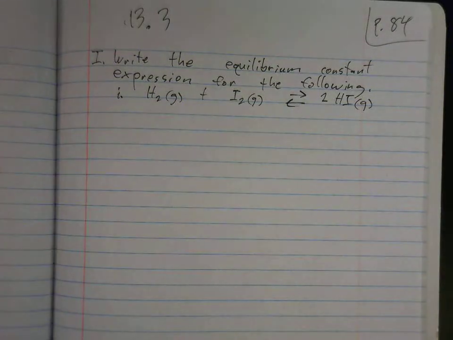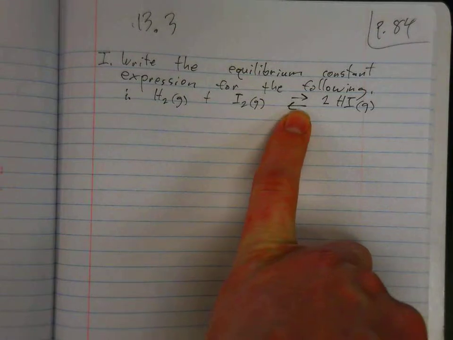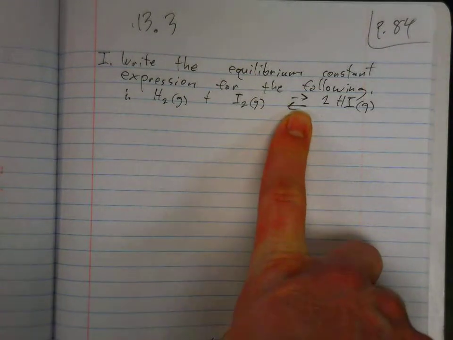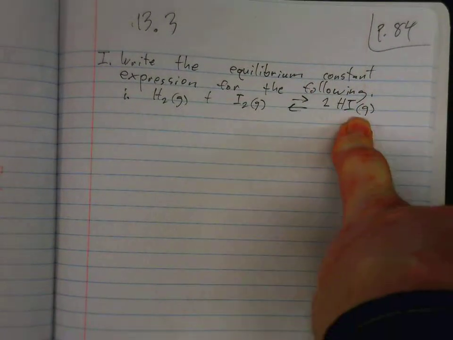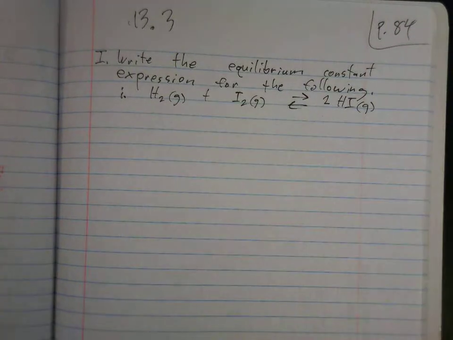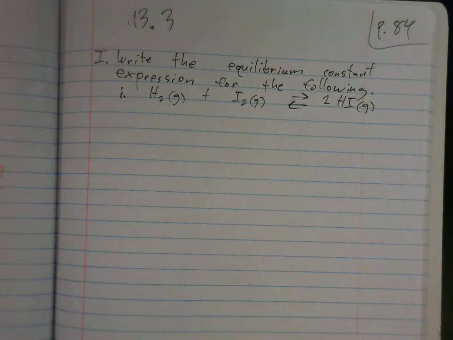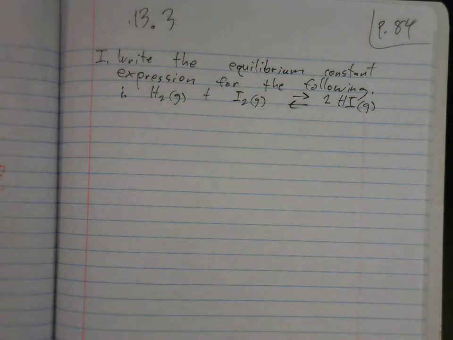Many chemical reactions are reversible, and we show that with this double-headed arrow. So the reactants can go to products, but products can also go back to reactants. And because of that, there are various ways that we deal with the amount of reactant or product being produced.